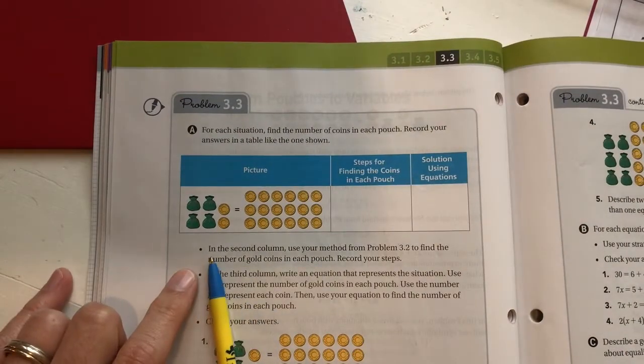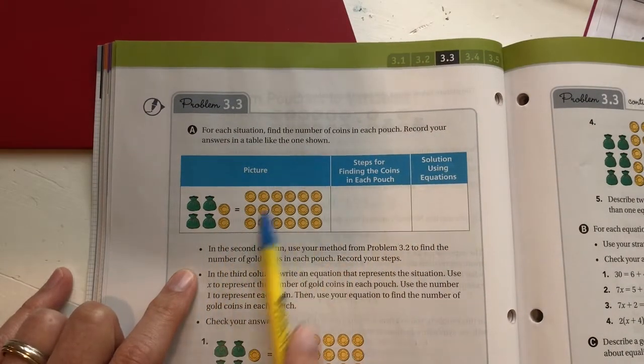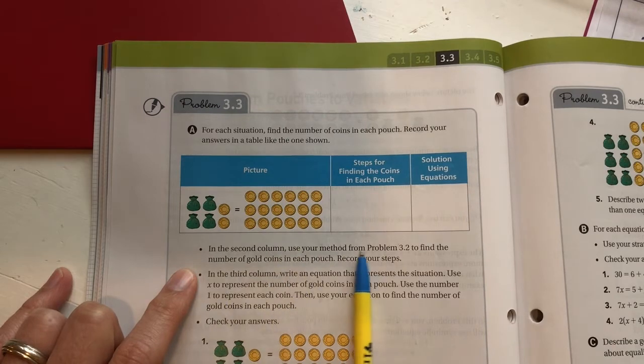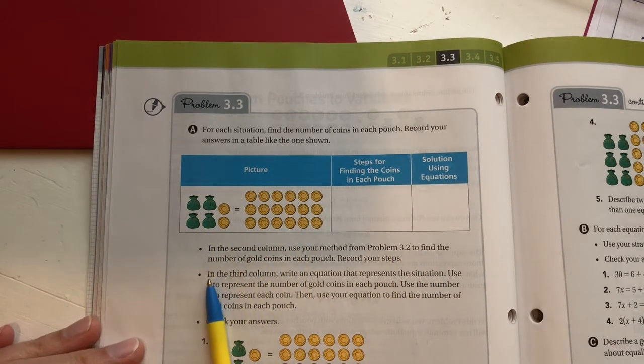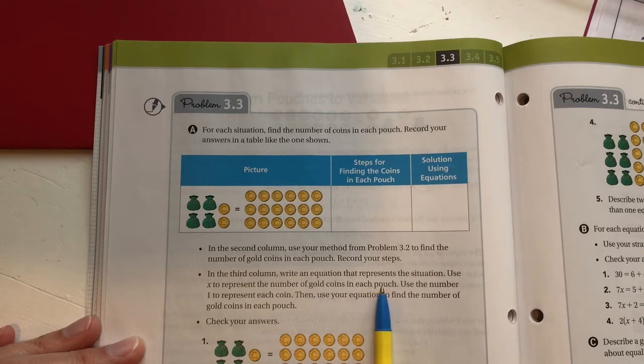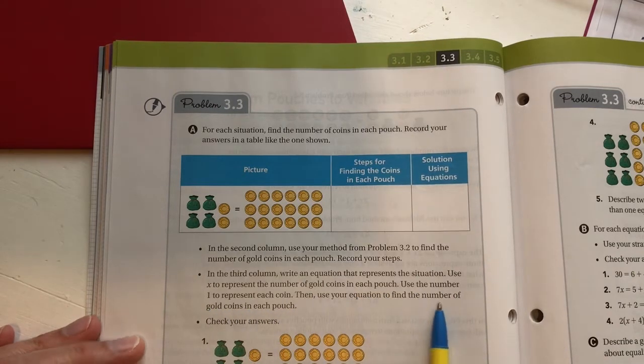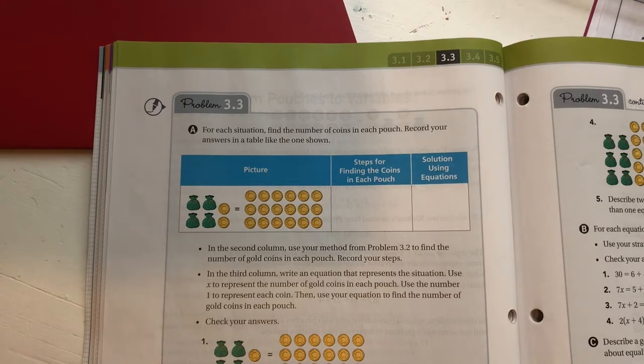They asked us to record our answers in a table like this. In the second column, use your method from problem 3.2. So it's what we just did by crossing things out and figuring things out. And in the third column, we're going to write an equation that represents the situation. Use x to represent the number of gold coins in a pouch. Use the number 1 to represent each coin. Then use your equation to find the number of coins in each pouch, and we're going to check our answer.